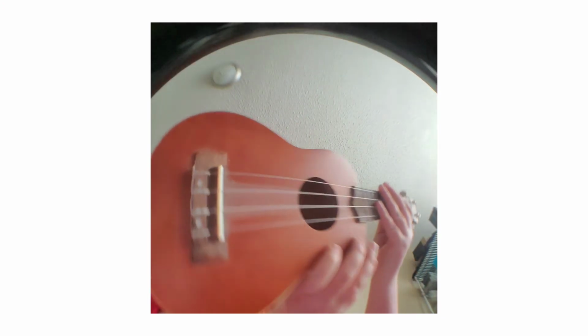I look busted right now. Don't be shy. Wait, is it really? What? I have to put it down. Oh shit, he got the ukulele on standby with the fisheye lens.